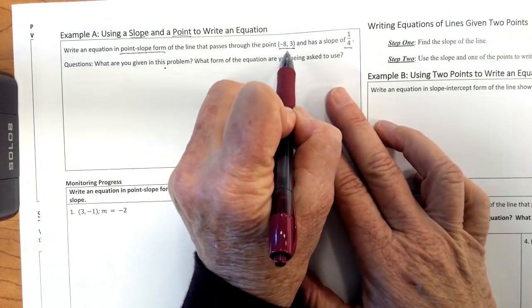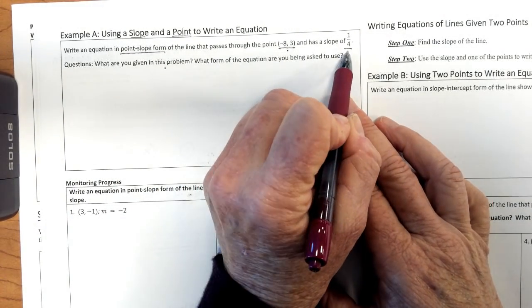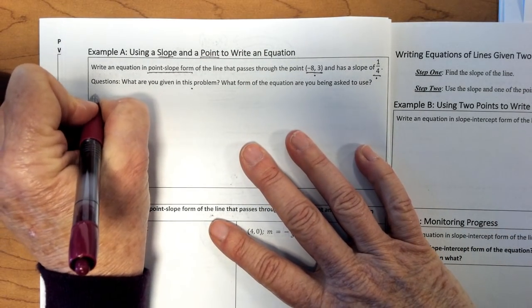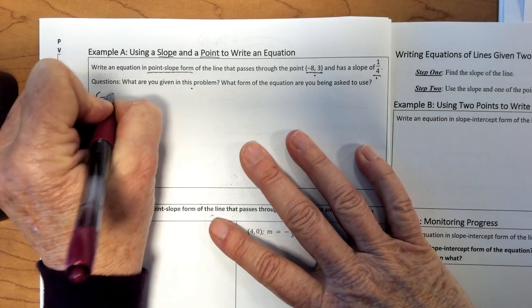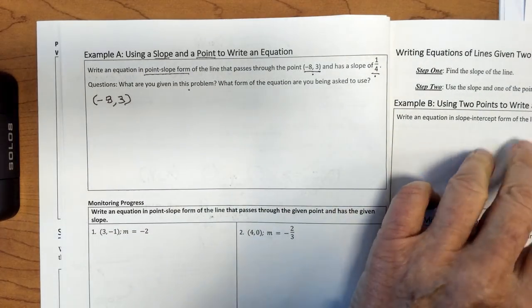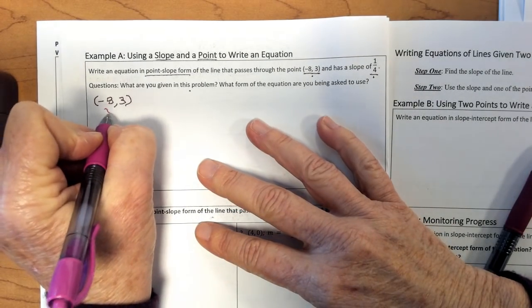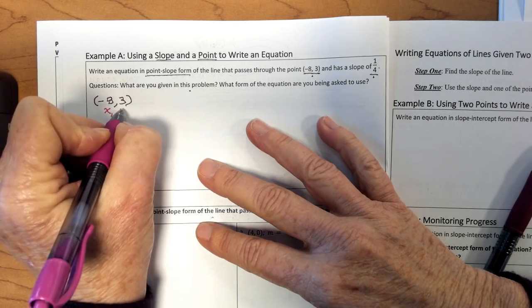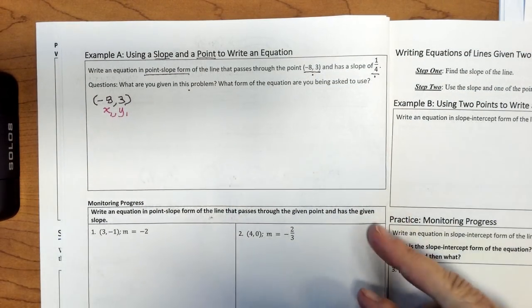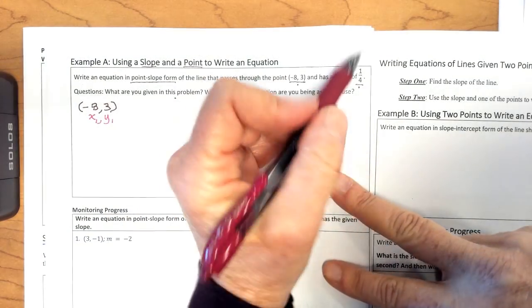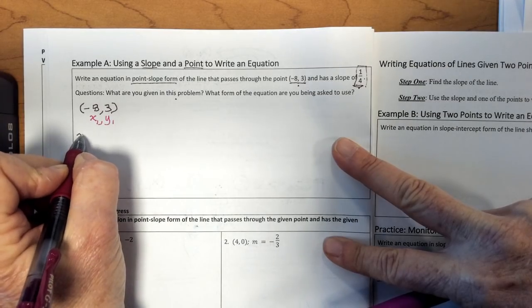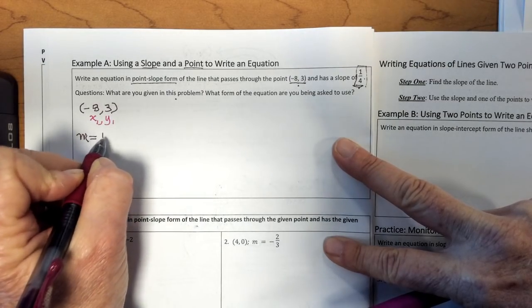Alright, so what are we given in this problem? You're given a point and you're given the slope. So I'm going to write this as my point is -8, 3, and underneath that point I'm going to label it as x1, y1. What else am I being given in this problem? I'm being given that I have a slope of 1/4. So if I know my slope, I'm going to write m is equal to 1/4.